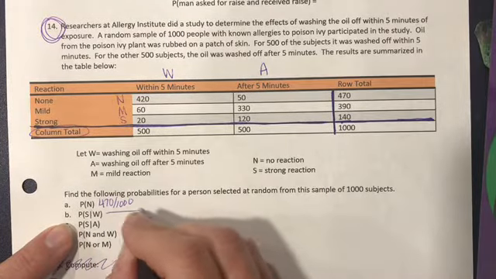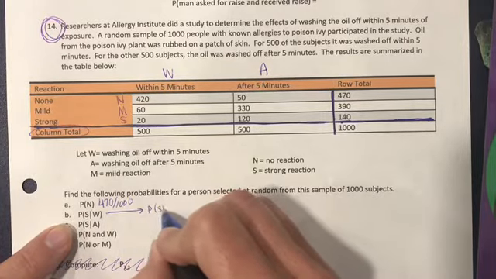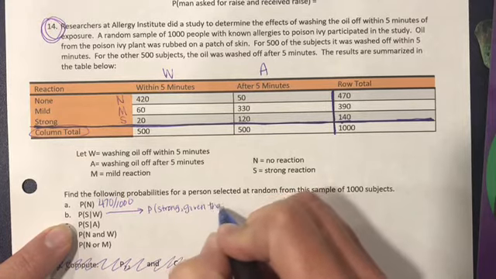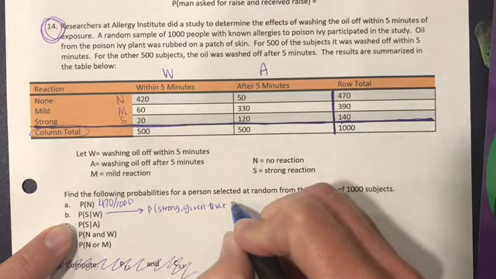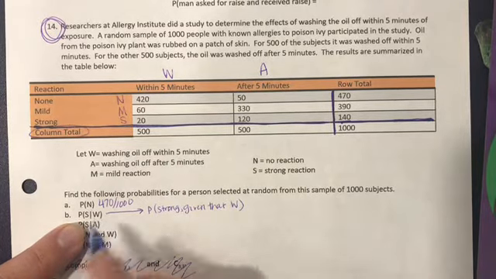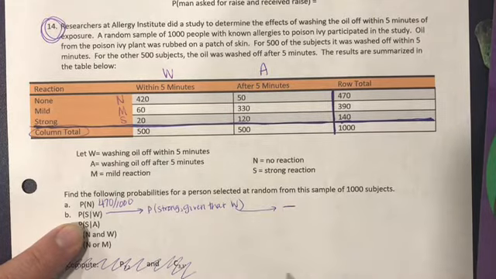Okay, here's that "given that." And on the exam, I will spell that out. I would say probability of strong, given that they washed it off within 5 minutes. Okay, so the "given that" becomes your denominator. So how many people washed off within 5 minutes?